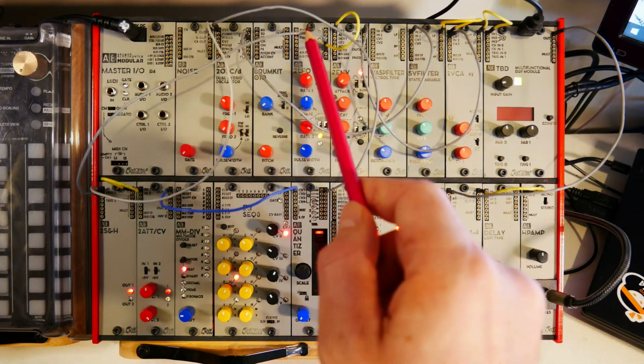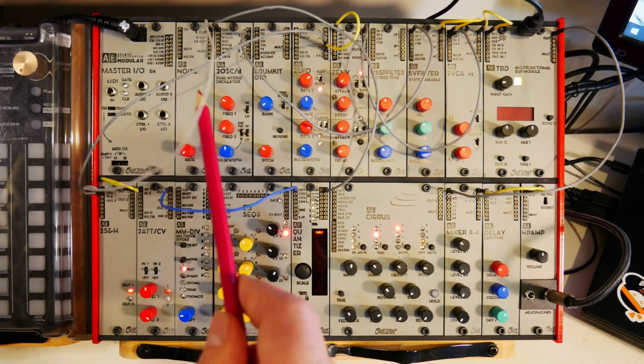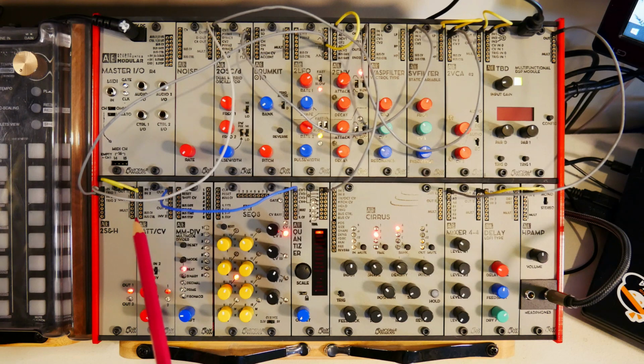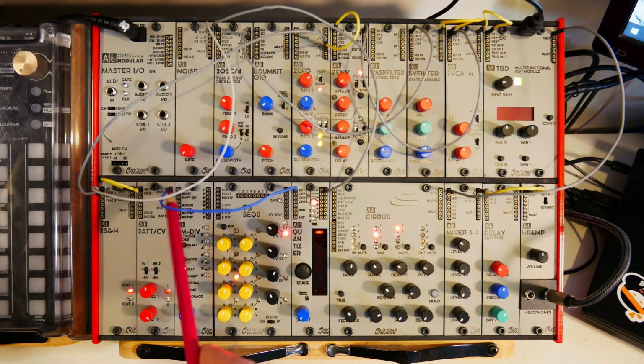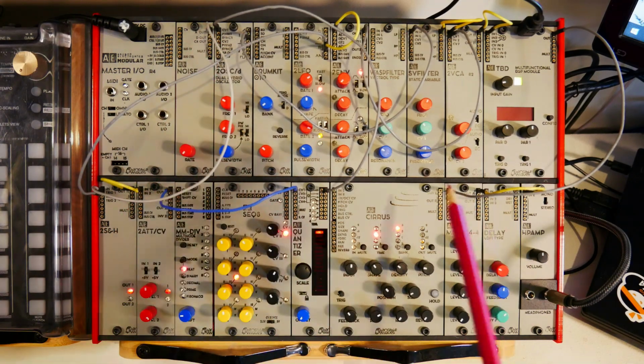And the LFO also triggers the sample and hold, which gets a noise input just to create random notes. The output goes into my 2@CV, so I can have some control over the range of notes. Then the notes go into the quantizer. The quantizer determines the pitch, and this is how I just get a simple random melody going.